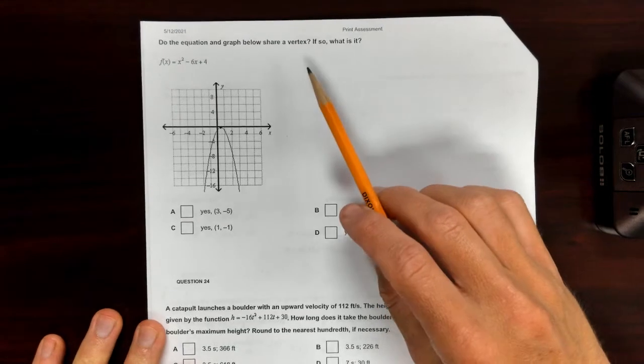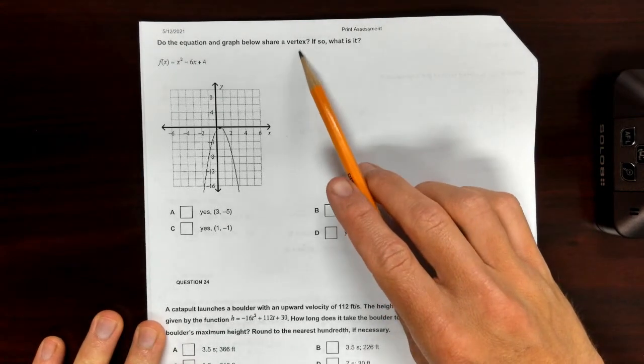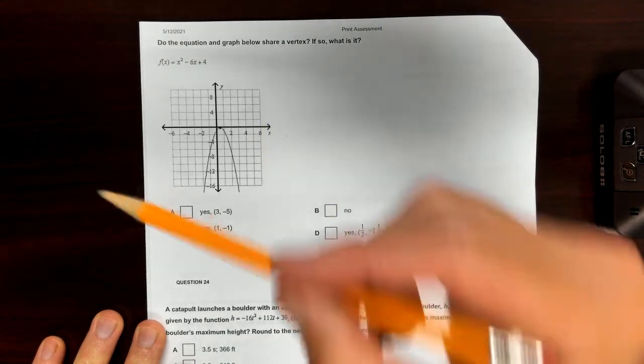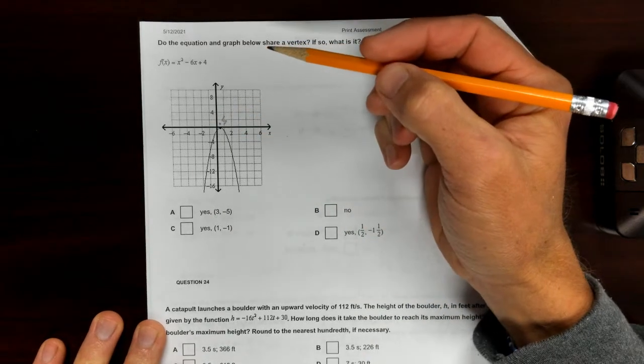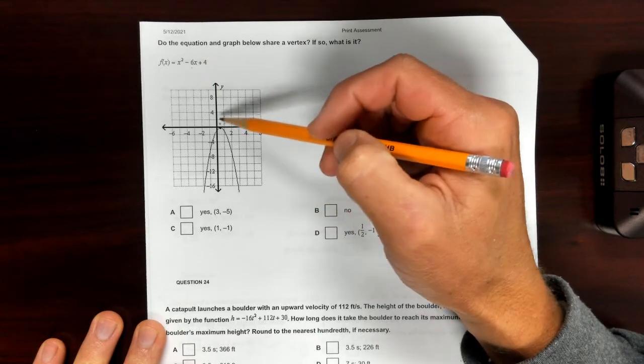We're looking right here. It says, do the equation and graph below share a vertex? Okay, so you can see the vertex right here is going to be about 0.5. So I want to know, does this equation and that share a vertex?